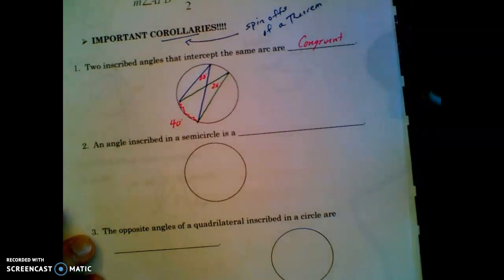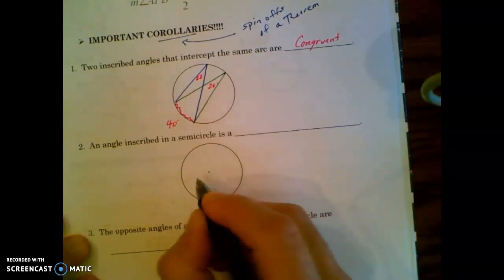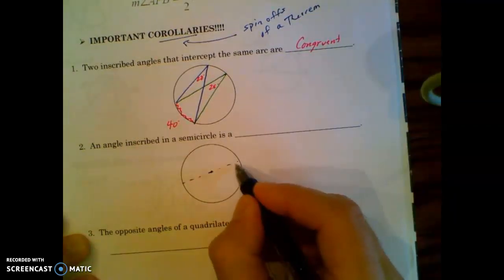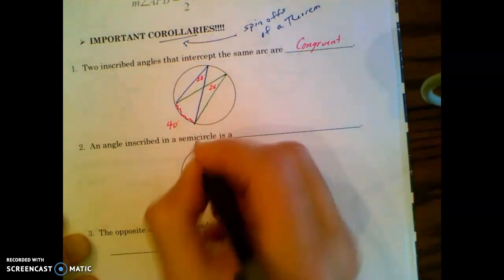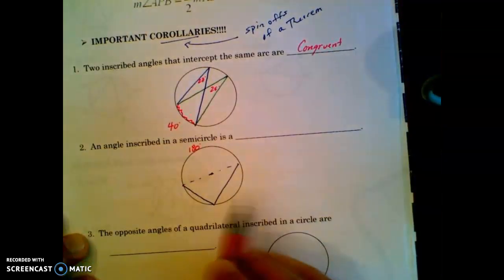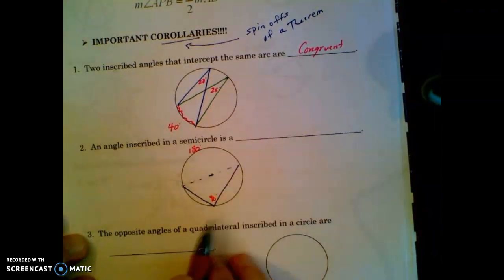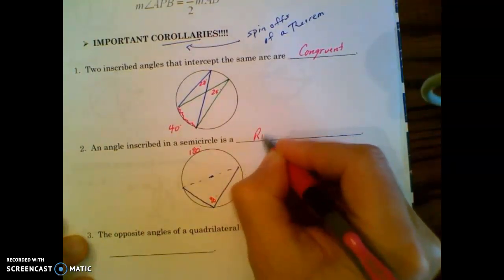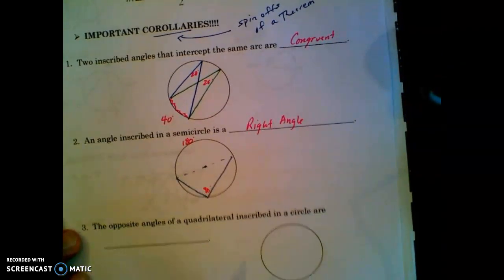Another corollary talks about an inscribed angle that makes a semicircle. If I have a semicircle, this would be a diameter through here, and my center's right there. If you have an inscribed angle that makes a semicircle, I use the inscribed angle theorem: inscribed angles are always half the arc. If the arc is a 180-degree semicircle, the angle has to be half of that, so it's got to be a 90-degree angle. That means an inscribed angle that makes a semicircle is always going to be a right angle, because its arc is 180 and it has to be half of that.